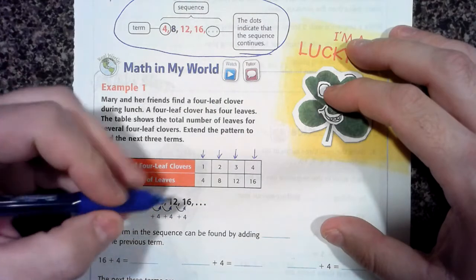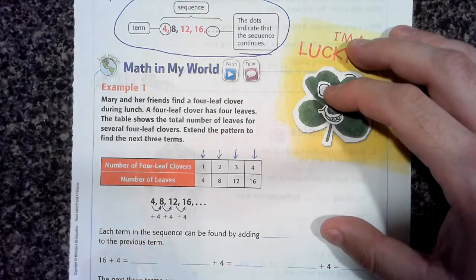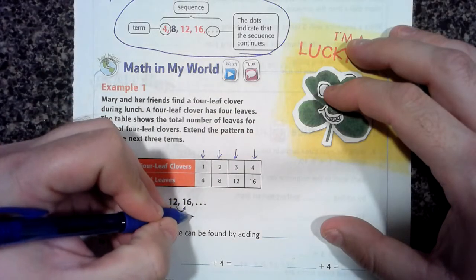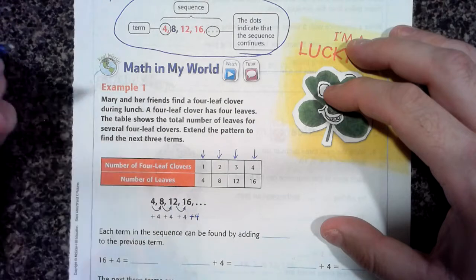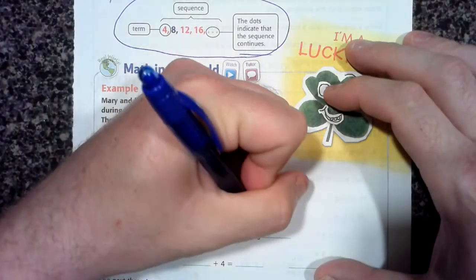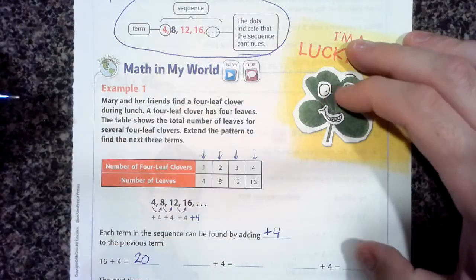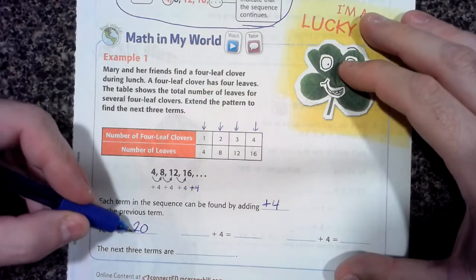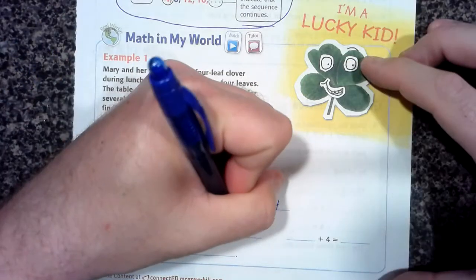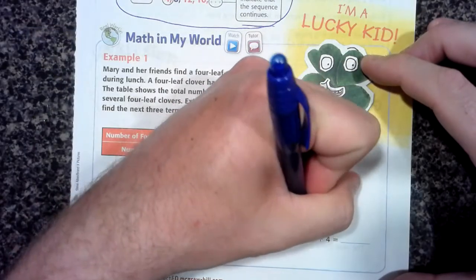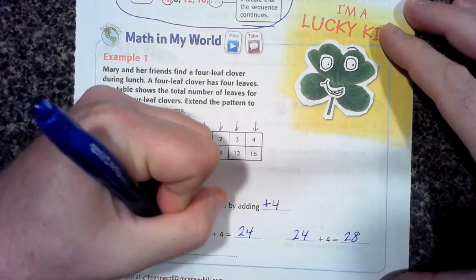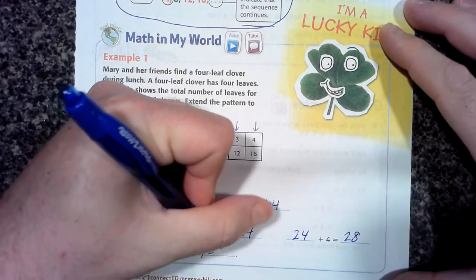So you can see as a pattern, each time we go to the next number, we plus 4, plus 4, plus 4. So you would basically plus 4 for the next one. So you'd say 16 plus 4 is 20. And as I said right here, you're adding plus 4. They didn't give you the next one, so you got to put this next one over here, 20. And then you put 20 plus 4 is 24. And then 24 plus 4 is 28. So the next three terms are 20, 24, and 28.